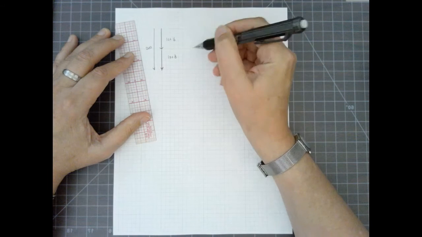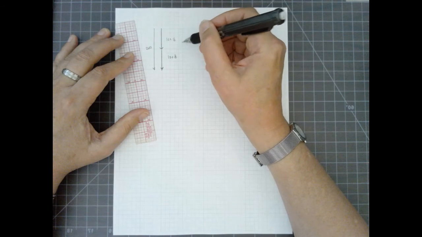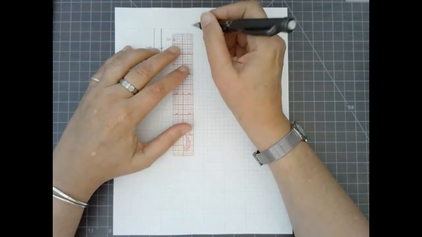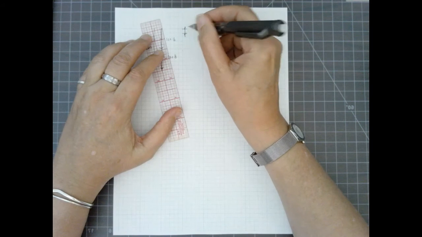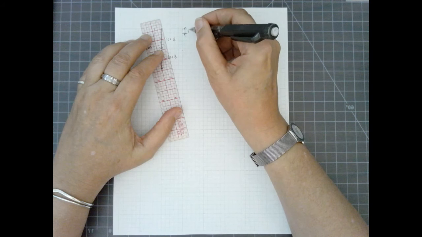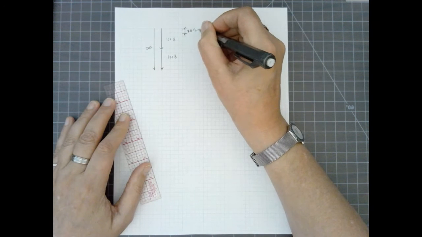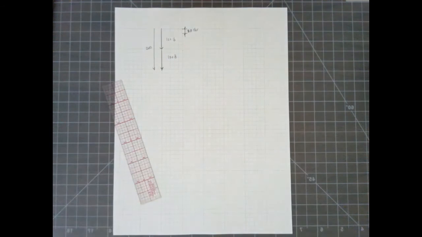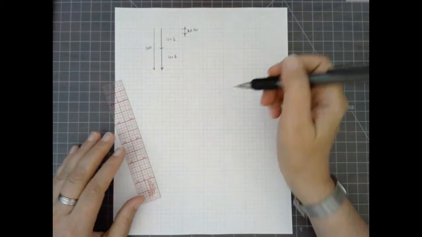So this is being drawn at a scale, and I've got 1, 2, 3, 4, 5 squares. That means that any individual square in this case is equal to 20 pounds, because 20 times 5 is 100. That would be our scale. And so that's a graphic method of addition.